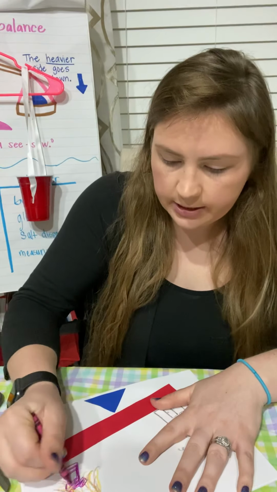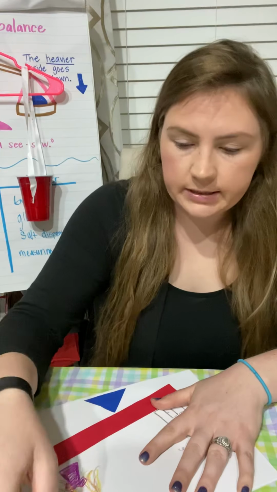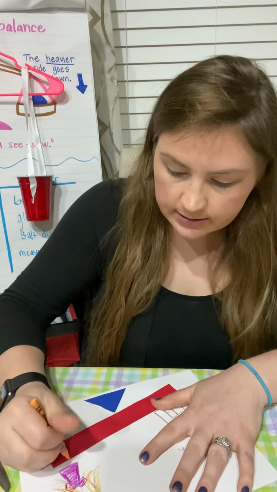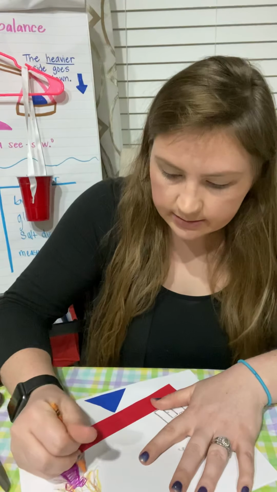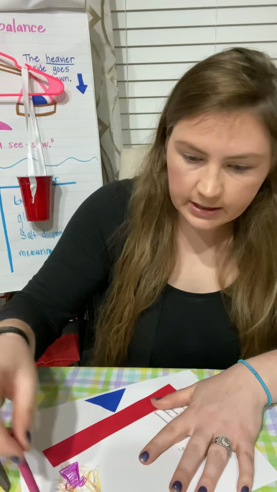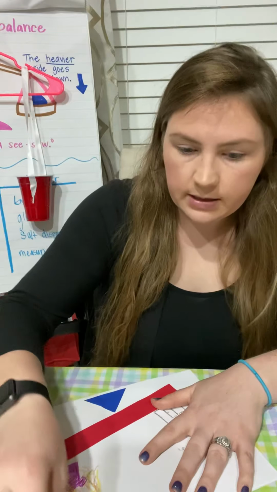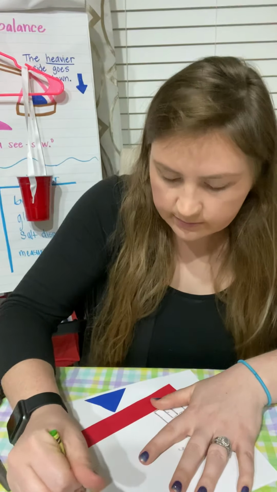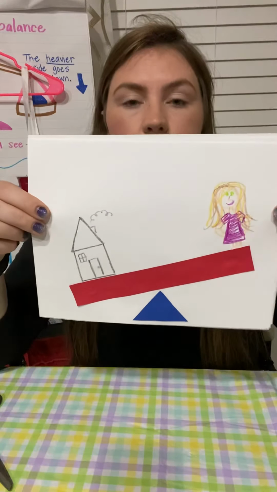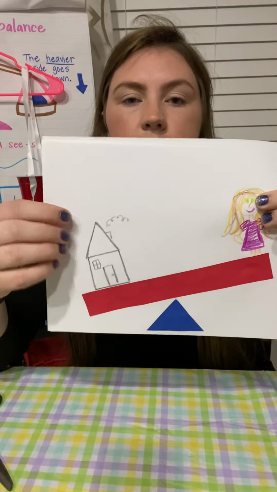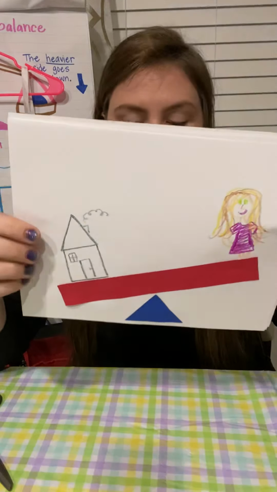If I go back and color it in, and then don't forget to add my face and my arms and my legs, and a mouth and some eyeballs. So I am comparing a house to Miss Geyer. So I would say that Miss Geyer is lighter than the house and the house is heavier than Miss Geyer.